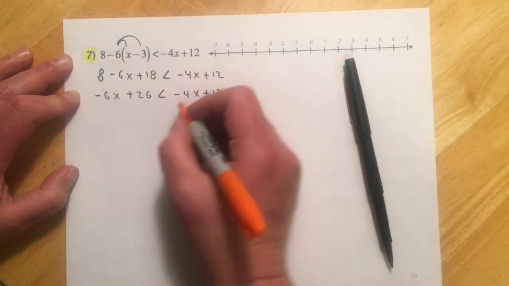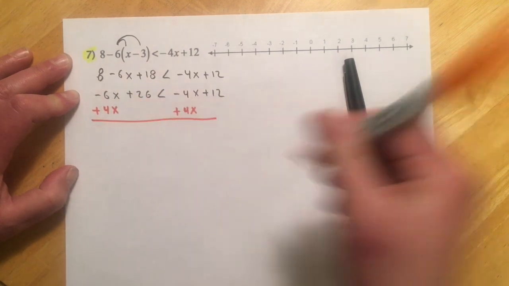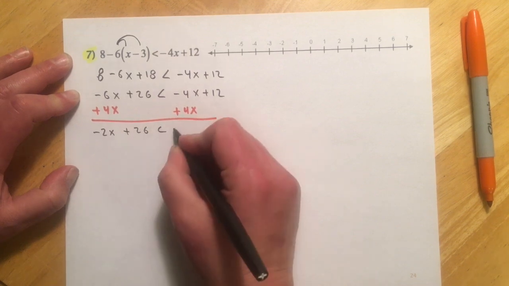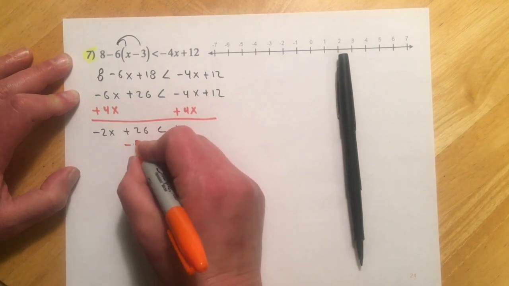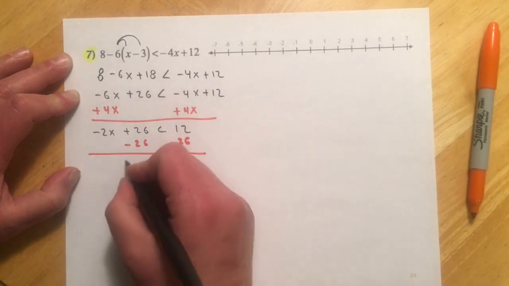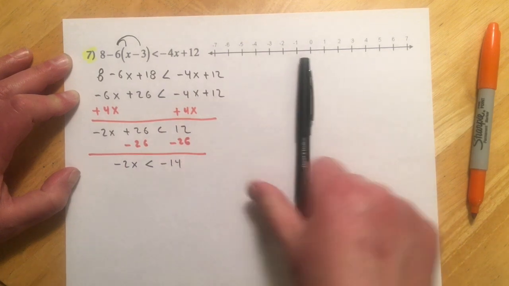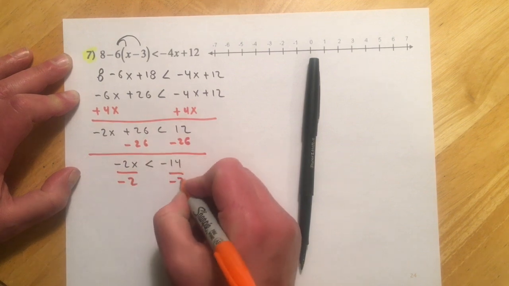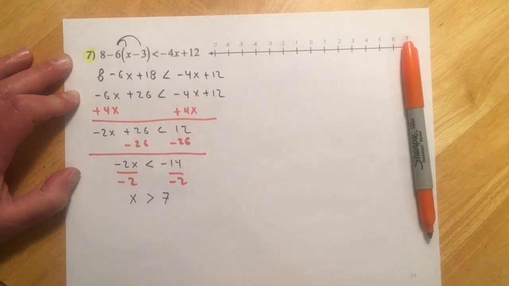I'll go ahead and bring my x's to this side. I could go the other way also. And then I'll bring my numbers to that side. So now I have 2x is less than negative 14. And then here's that divide step, so that's where I got to be aware if I'm dividing by a negative again. I'm going to flip my inequality. So x is greater than 7.